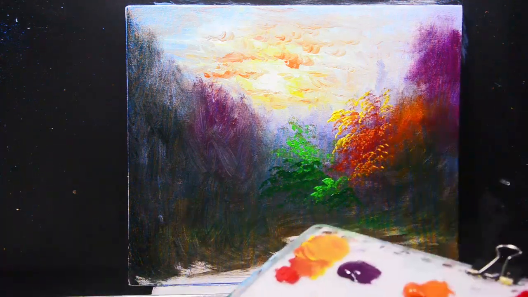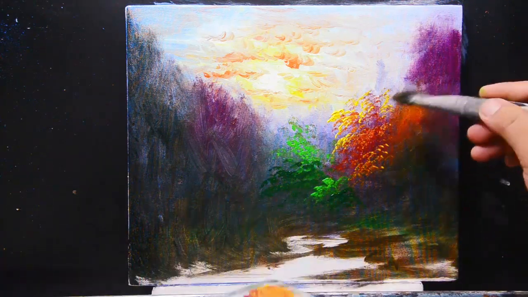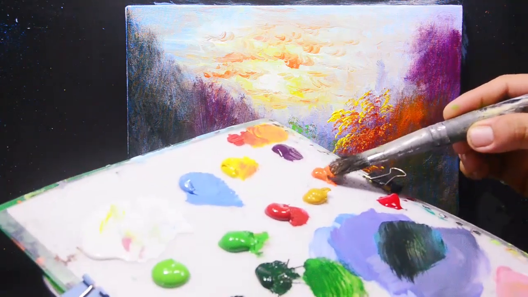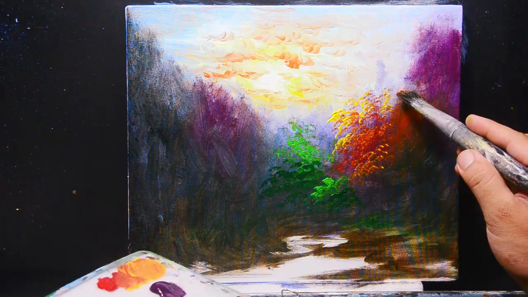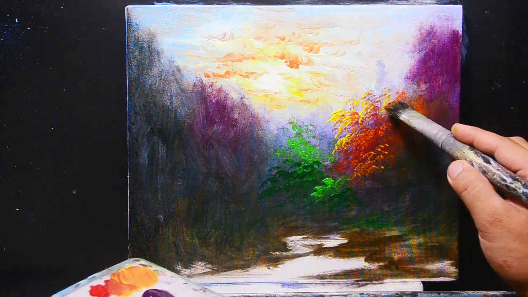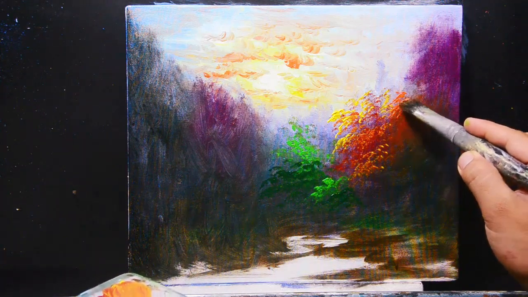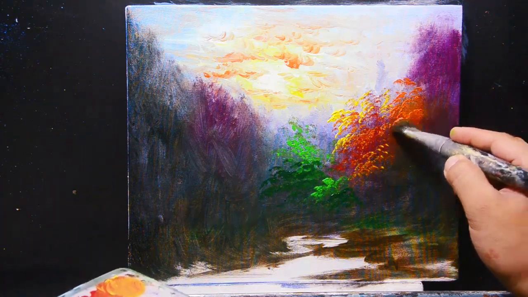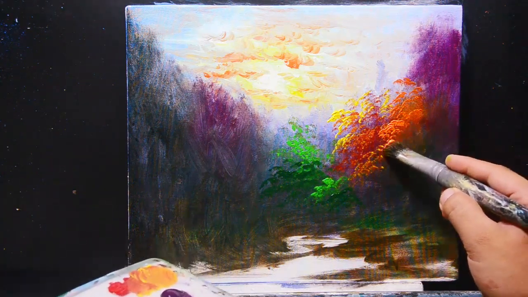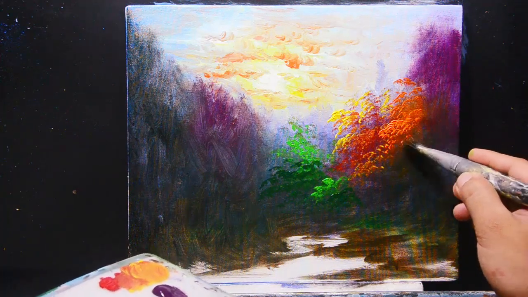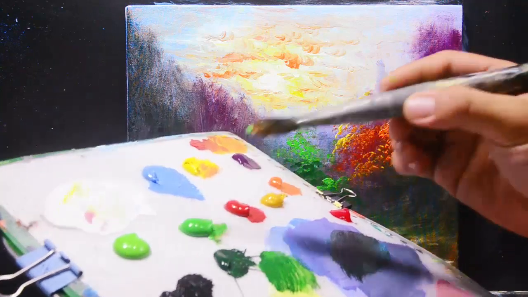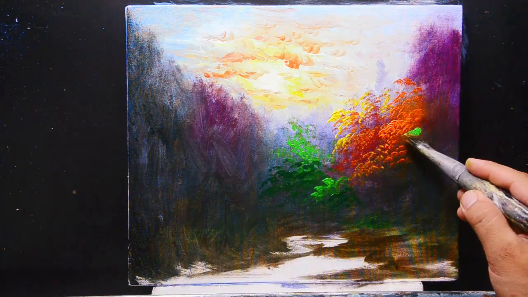Just looking good in that area there. And also this one I'm going to detail for this tree. So I'm gonna paint directly the orange yellow here, the orange yellow for the highlights of this tree here. And after that, the light green color also. Gonna add the light green color.